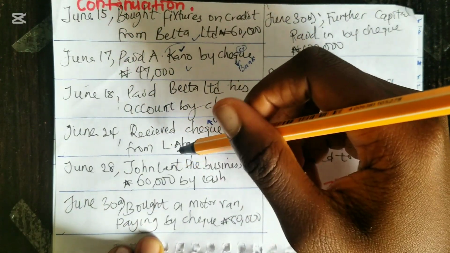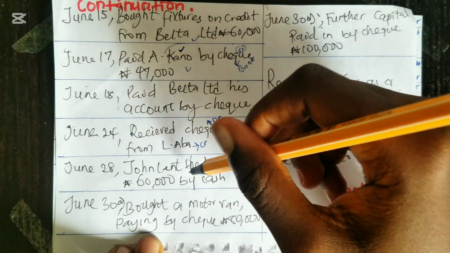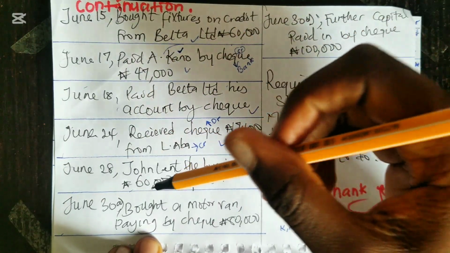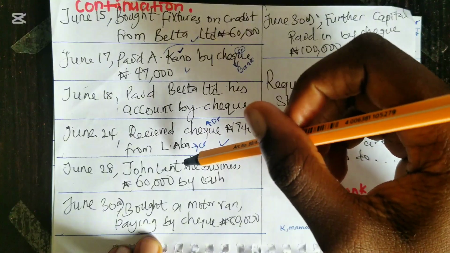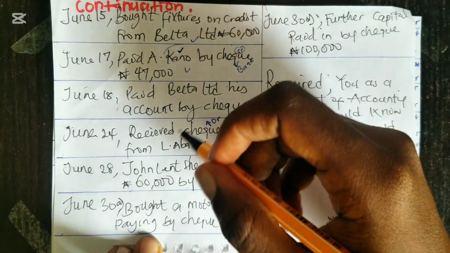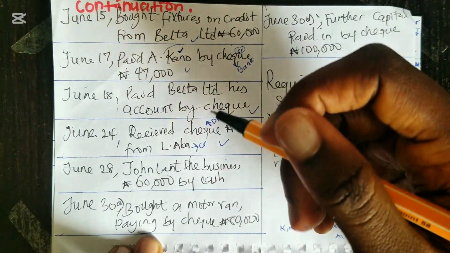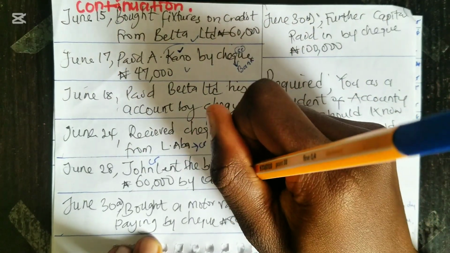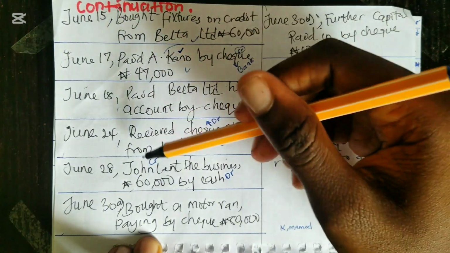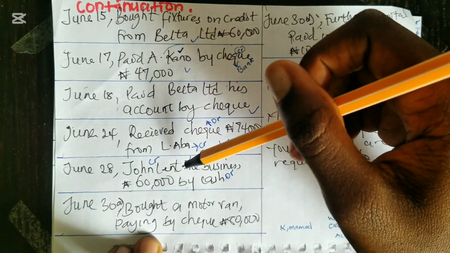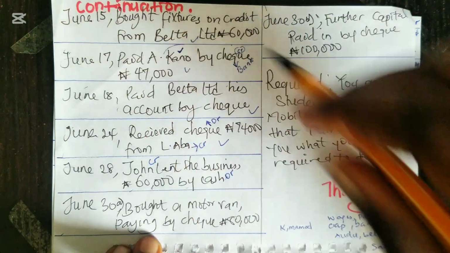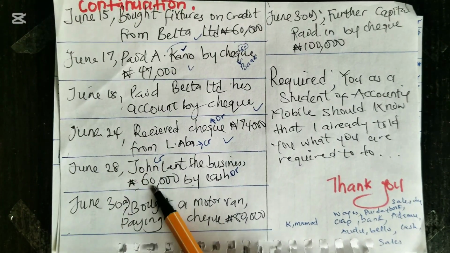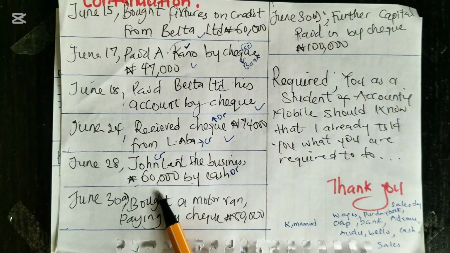So now John lent the business 60,000 by cash. So John is giving the business 60,000 by cash. Because John is giving, he's going to be credited, and because it is by cash, the cash is going to be debited. So June 28th is John lent the business 60,000 by cash.